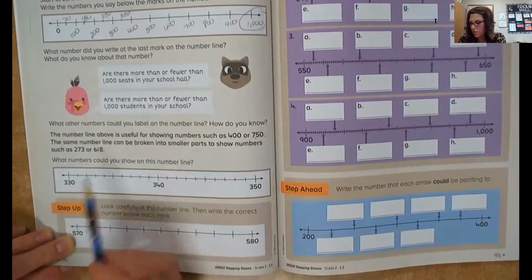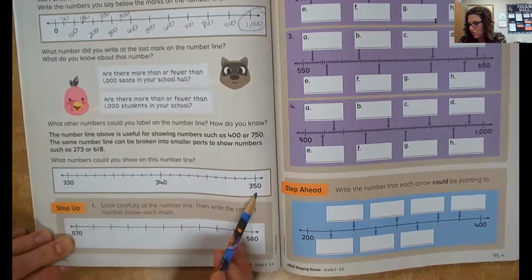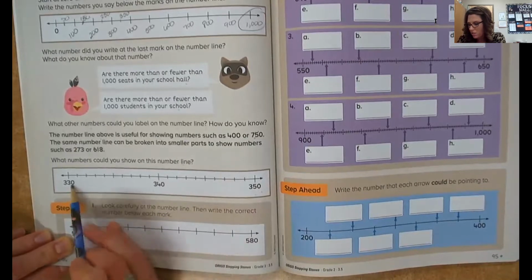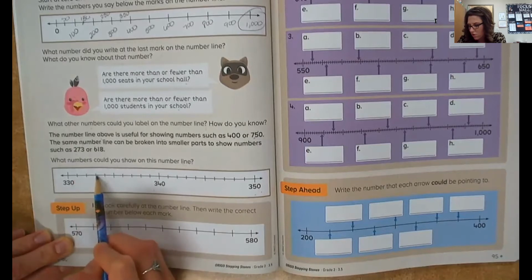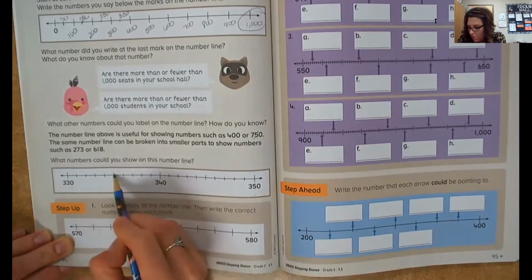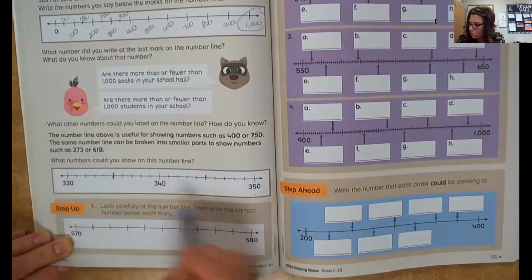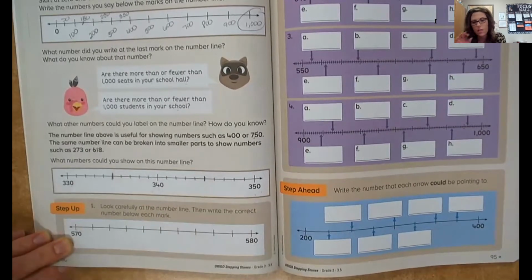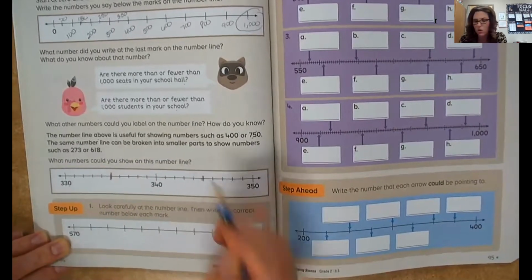Well, this one looks like they've marked all the tens for us, 330, 340, 350. But it looks like then they have all the ones marked, 331, 332, 333, 334, 335. Remember, when you land on a 5, it's a little bit of a longer line. So this one would be 345. We can tell because the line's just a little bit longer than all the others. So this one's marked by 1s with the 5s a little bit longer.